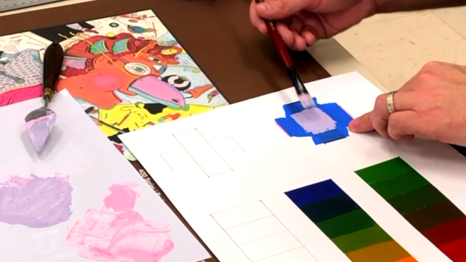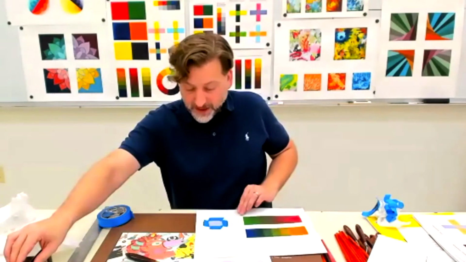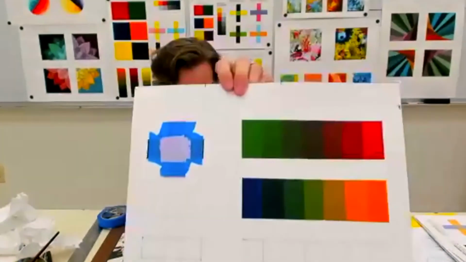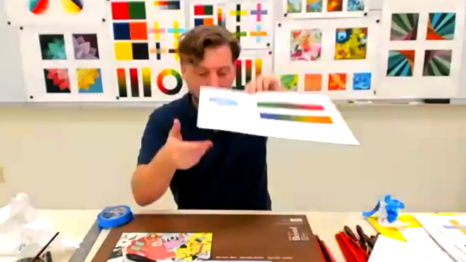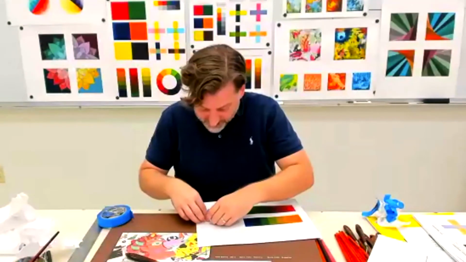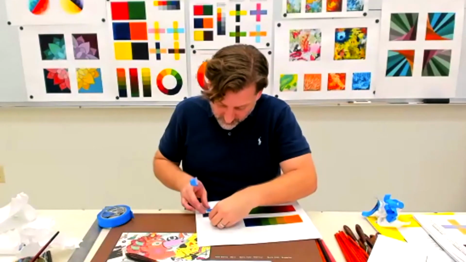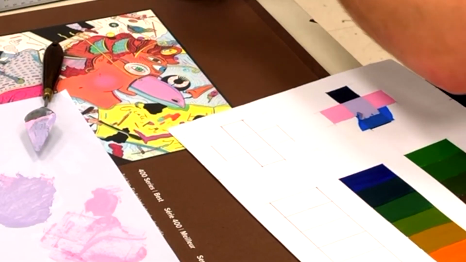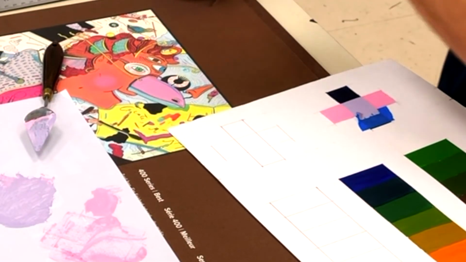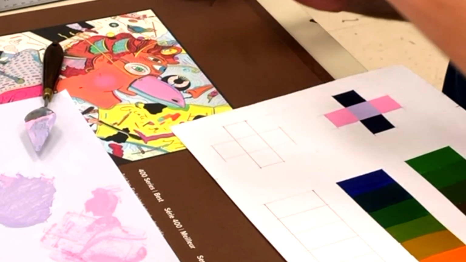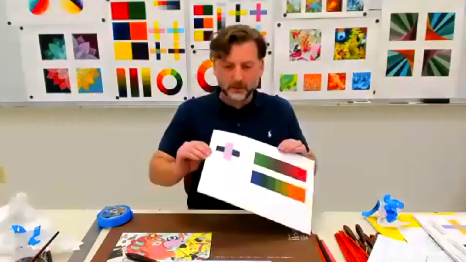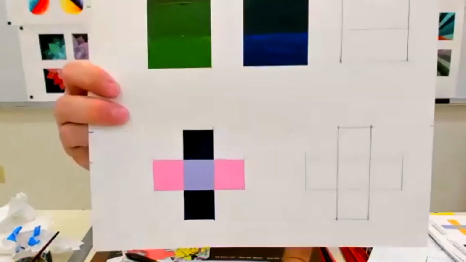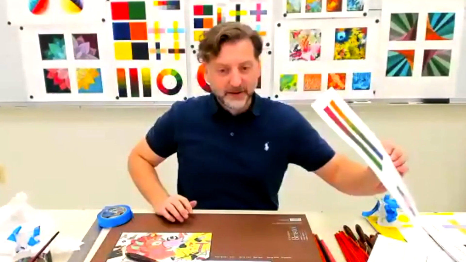Okay, let me get this nice and consistent. All right, that was all I had to do: I taped it off and then I painted it in. So now it's a nice kind of gray, purple, lavender tone there. I'm gonna pull off the tape and let's see what it looks like. Okay. And here you go. Hopefully you can see that.